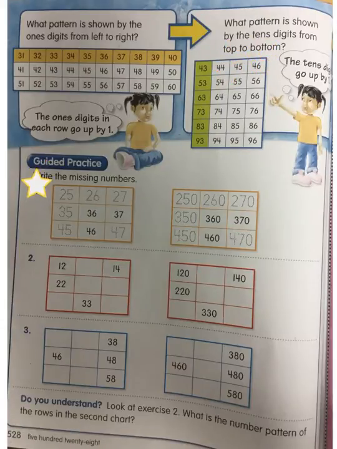Let's go ahead and do number 1. Write the missing numbers. So I see 36 and 37. I know that 35 comes 1 before 36, so that's going to go in this box. So I know that they're going by ones across this way. So 35, 36, 37. Oh, but these have 4s in them. So this is 45, 46, 47. It's like we're taking just a piece of the hundreds chart. And these start with 20, so it would be 25, 26, 27.